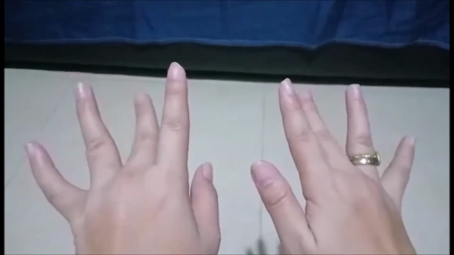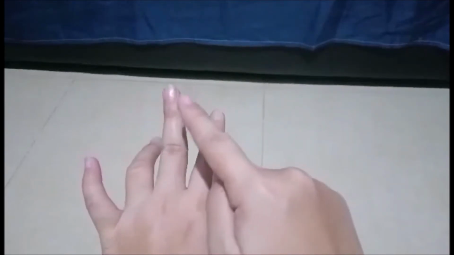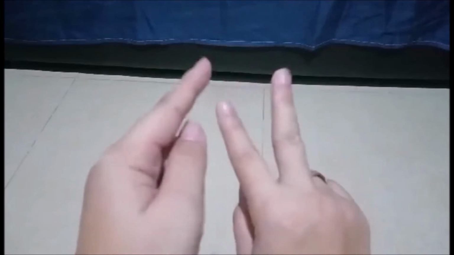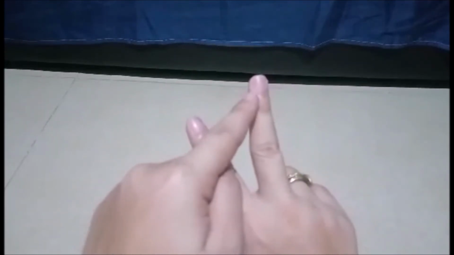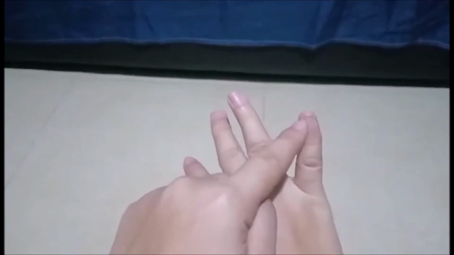Starting with the cutest, we have the pinky, then the ring finger, then the middle finger, then the pointer or the forefinger and the thumb. Same for our right hand: the thumb, the forefinger or the pointer, then the middle finger, then the ring finger and the pinky. Okay?